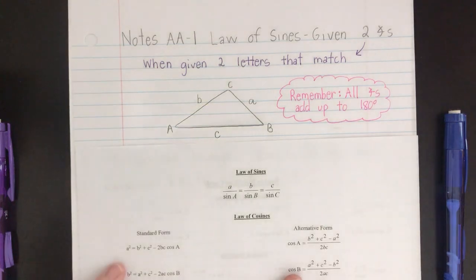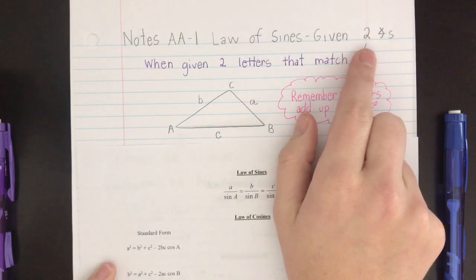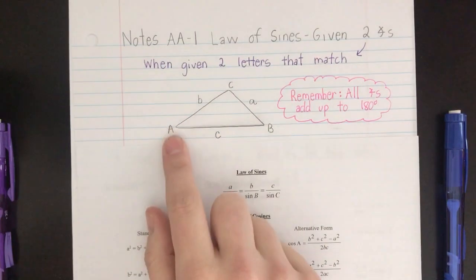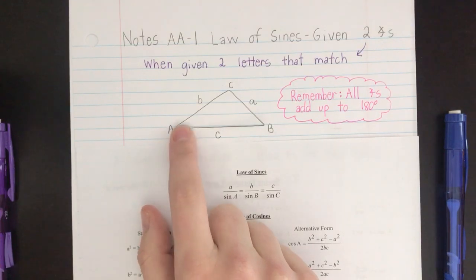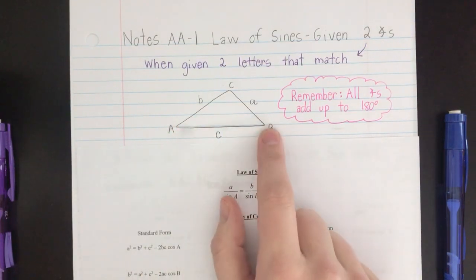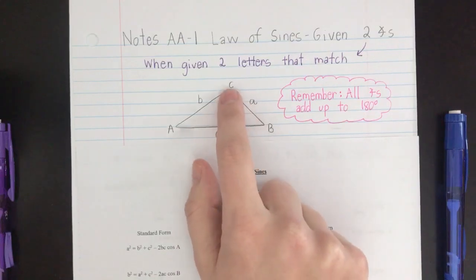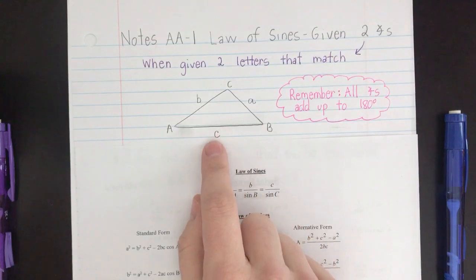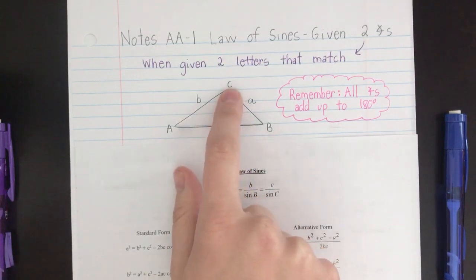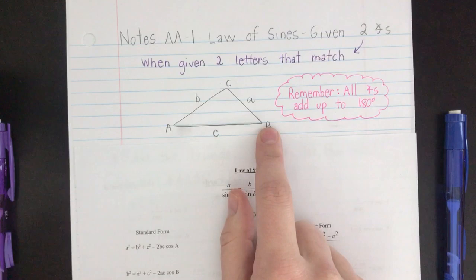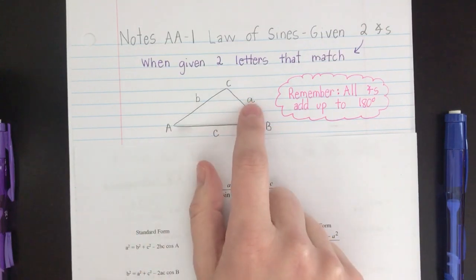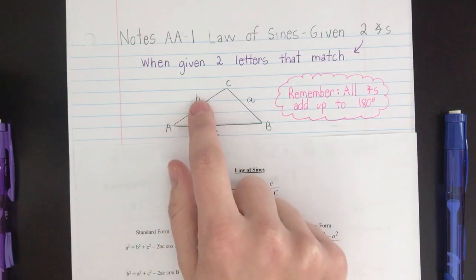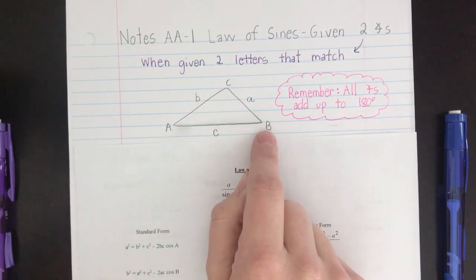Today we'll be looking at notes AA-1, law of sines given two angles, and specifically when given two letters that match. What do we mean? Well, look at the triangle given. This capital A represents the angle A, this capital B represents the angle B, and this capital C represents the angle at C. And notice that lowercase c is opposite angle C, that is the length of this side. Similarly, side A, lowercase a, is opposite angle A, and lowercase b, side B, is opposite angle B.